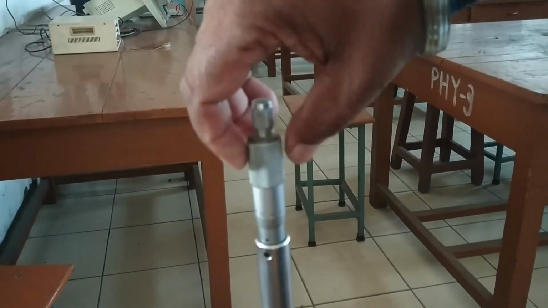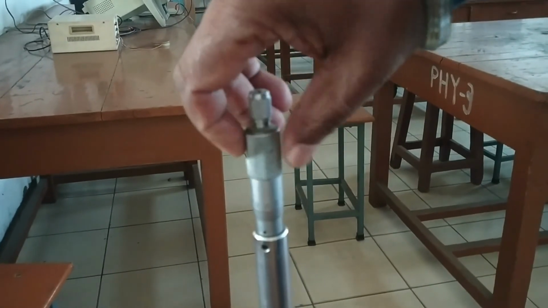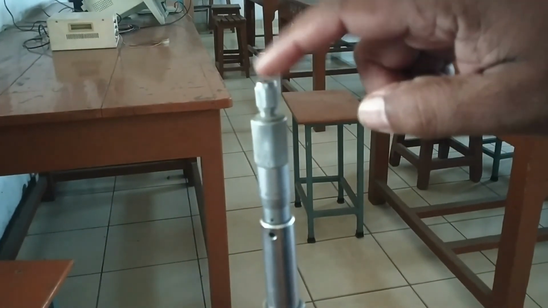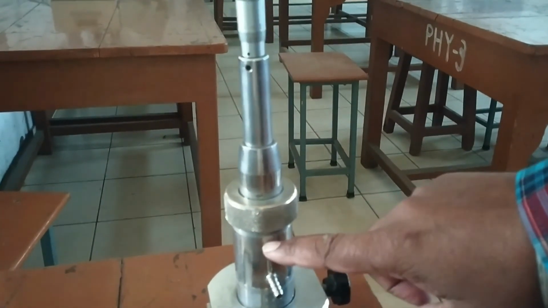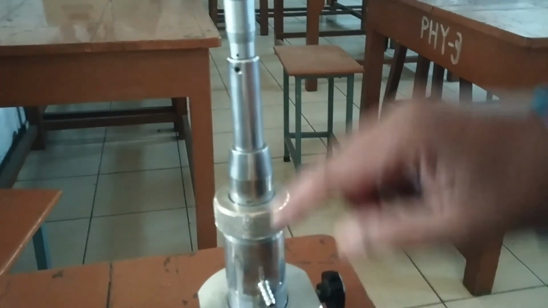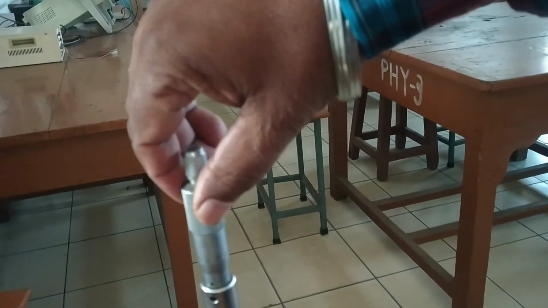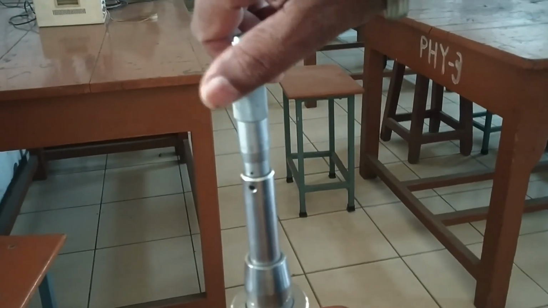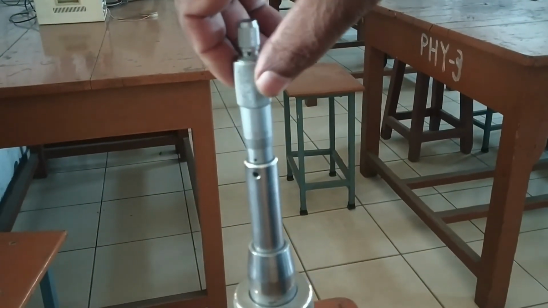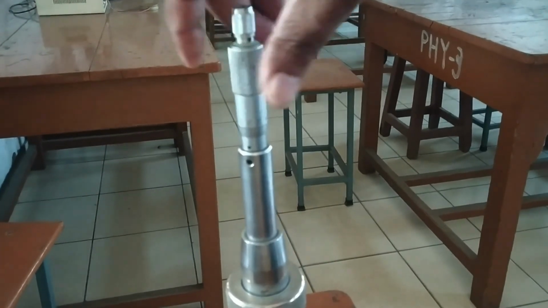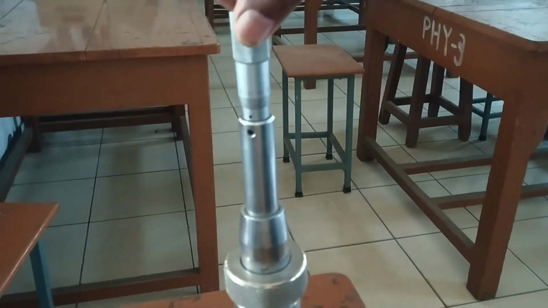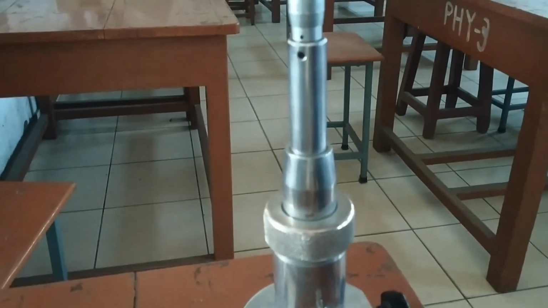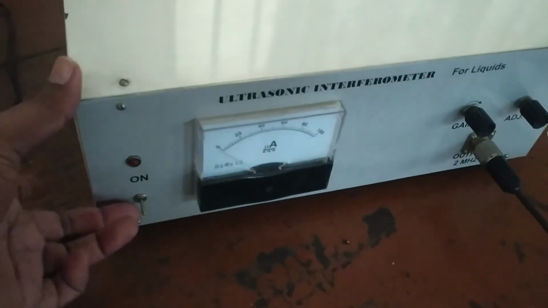When I rotate this screw clockwise, this rod which is attached to the piston, the bottom of the piston, is somewhere here in the cylinder. So if I rotate this screw clockwise, this piston will go down, and if I rotate this screw anti-clockwise, this piston will move up in the water. So let me move it slightly downward so that there is a provision not to move it anywhere. I have already started the main lead.